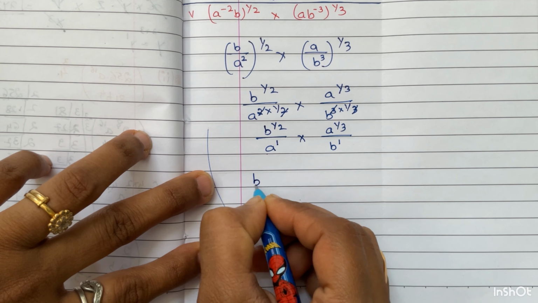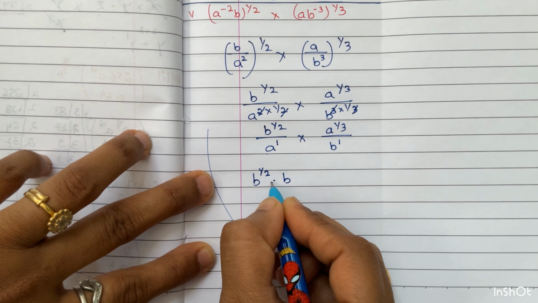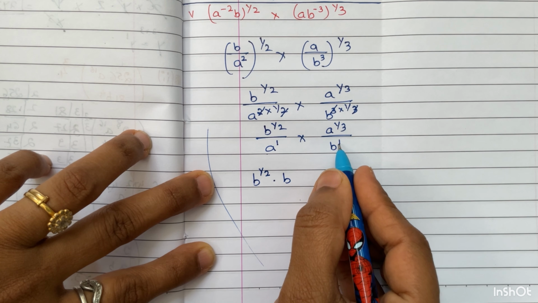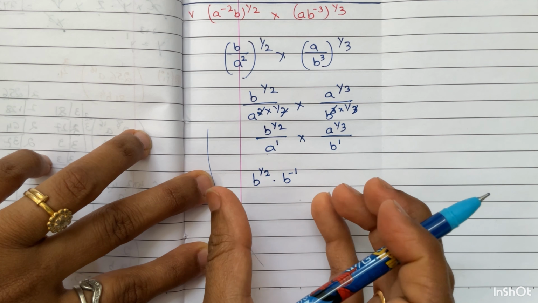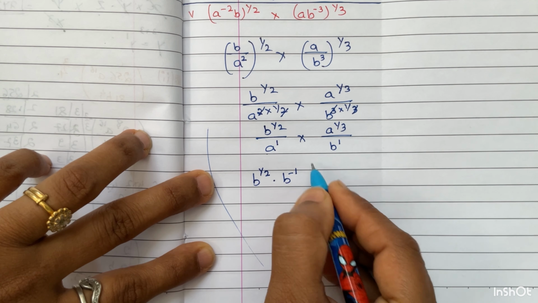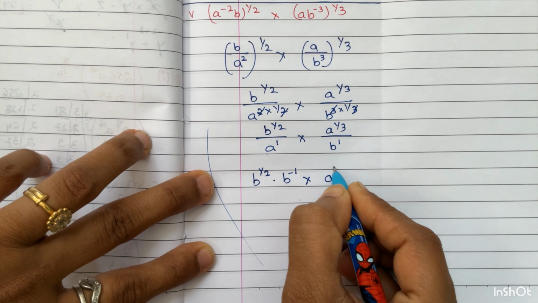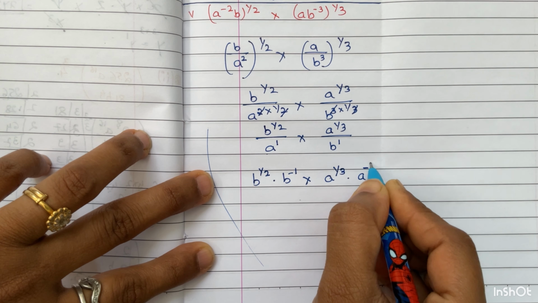Okay, now b raised to the power 1 by 2, and I am just writing near to this, the multiplication sign. So plus 1 to it becomes a minus 1. Why am I writing this side? So the base is the same now, so it will be easy for us to do the next step. That's it. Now this multiplication sign, let it be a raised to the power 1 by 3 there. Now it is coming here, so that becomes a raised to the power minus 1.